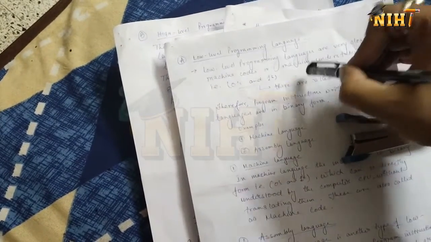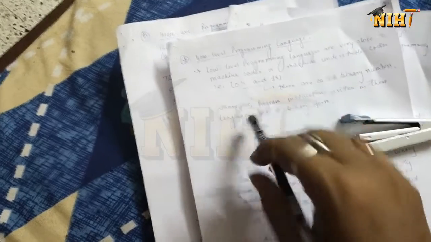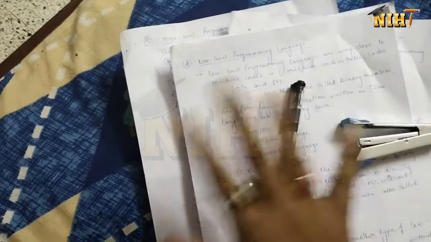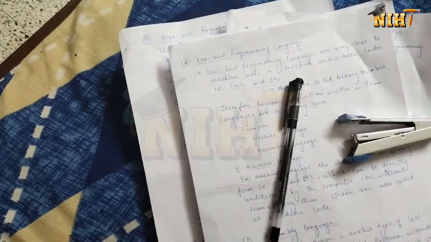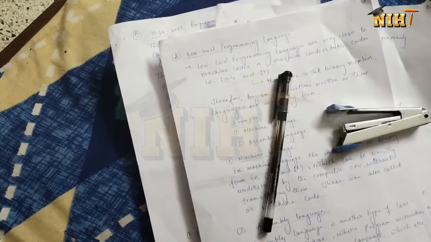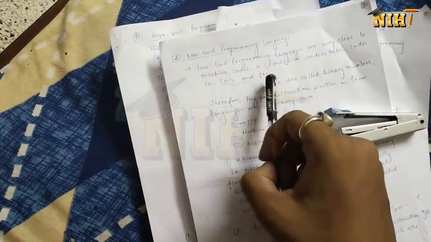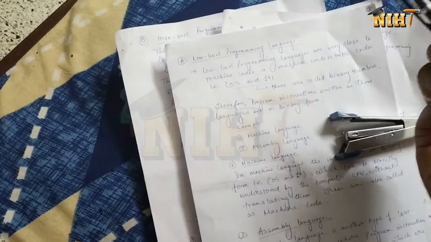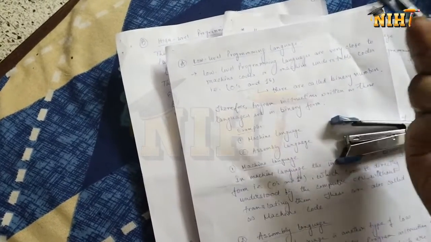Actually, internally at machine level, the computer only understands two digits, zeros and ones, nothing more than this. Sequences of 0s and 1s are called binary numbers. These bits, this sequence of 0s and 1s, form an instruction for the computer, and accordingly the computer does the task for us.